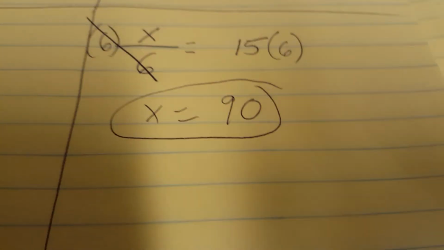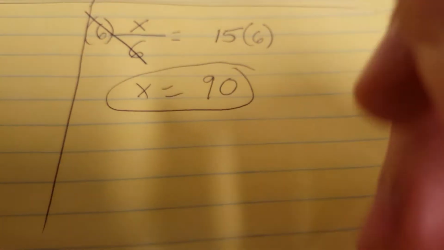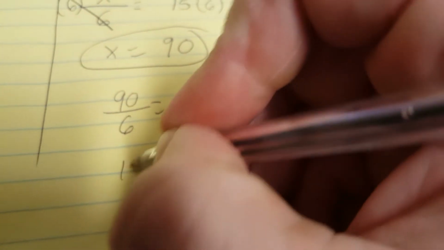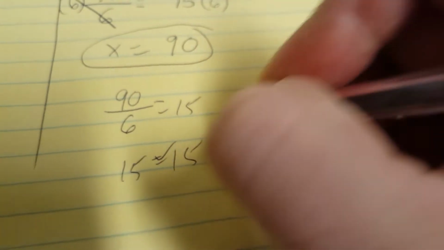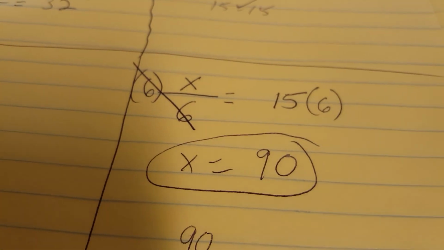And again, we use substitution to check our work to make sure our answer is correct. 90 divided by 6 should equal 15, and 15 does equal 15. And that's how you use the inverse operation for one-step equations.